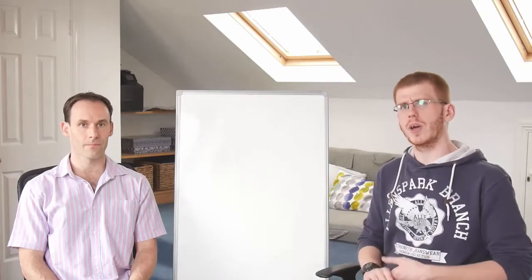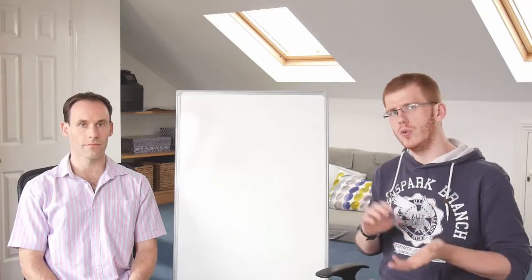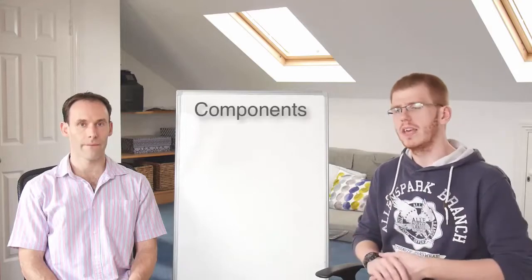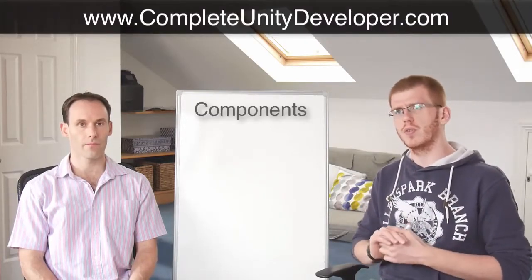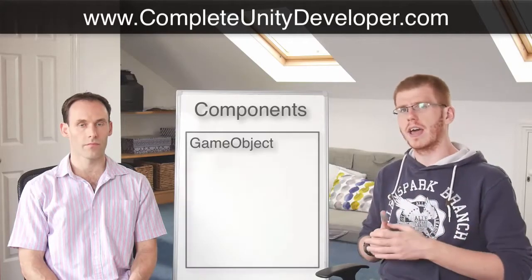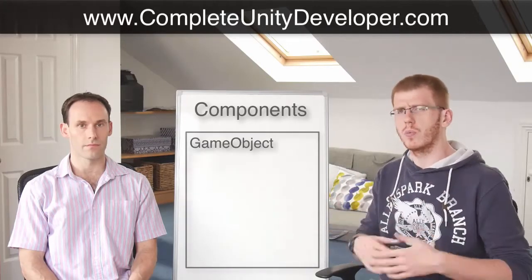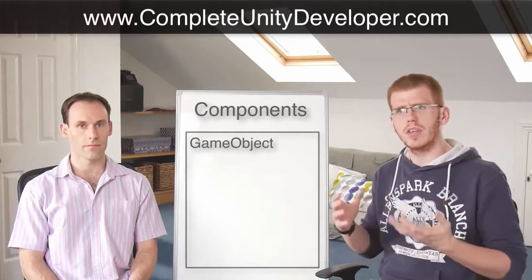In this video we're going to be talking about Unity's component object model. You've already seen in Unity, you've played around with the editor a little bit, and you've seen that you have game objects and you have components and you have an editor view. So what does all this stuff mean? What does the inspector view mean?